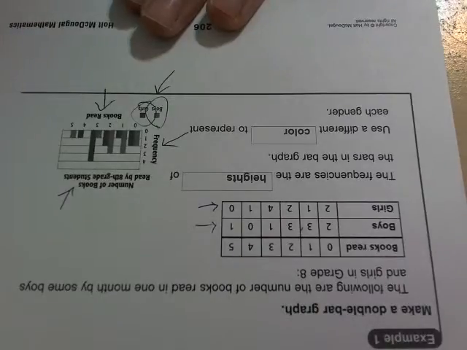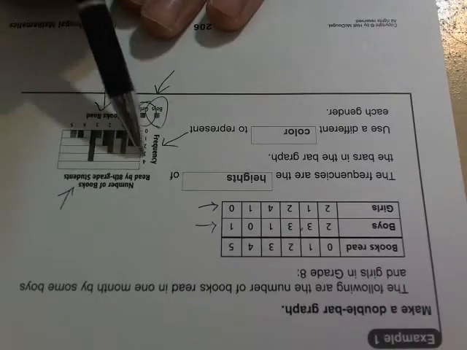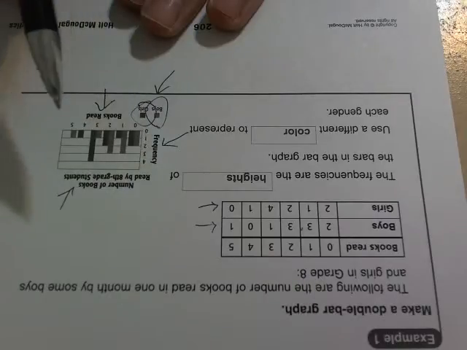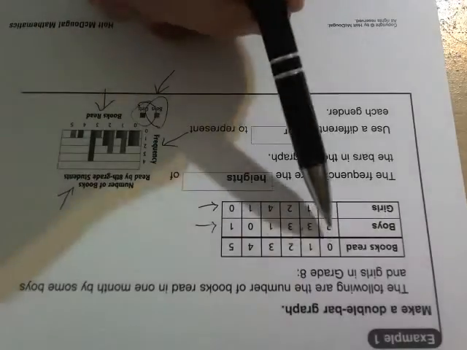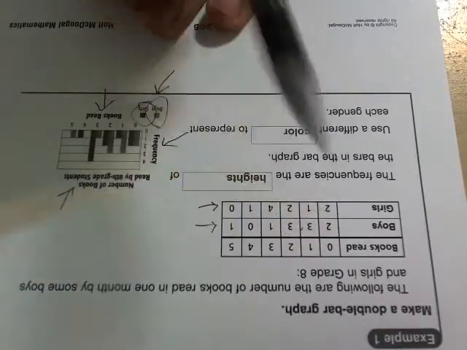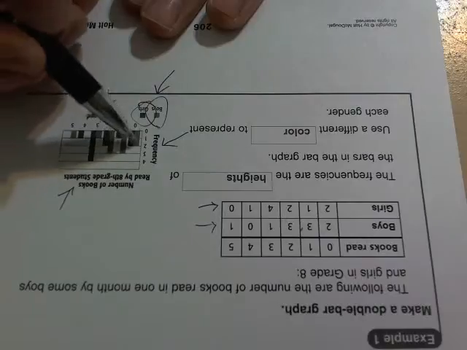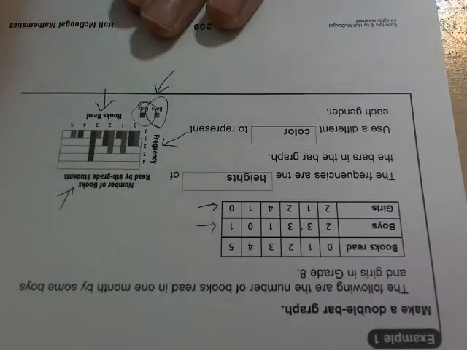So our graph has to hit or go over 4. As you can see, it does go up exactly up to that point. And once we set that up, we can go ahead and start graphing. So as you can see, for the number of books read at 0, boys and girls bars are both at 2. So both those bars are drawn up to 2, and they cap out right there. For the 1 bars, and you can go through the list here, 3 for the boys, 1 for the girls.